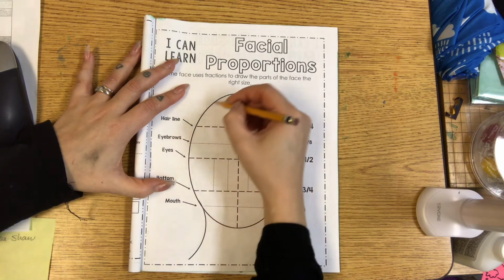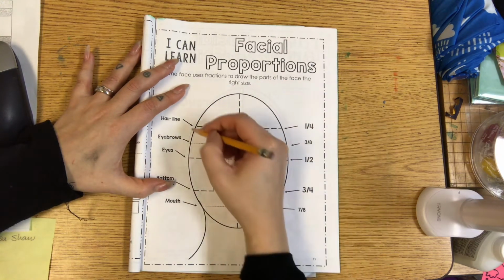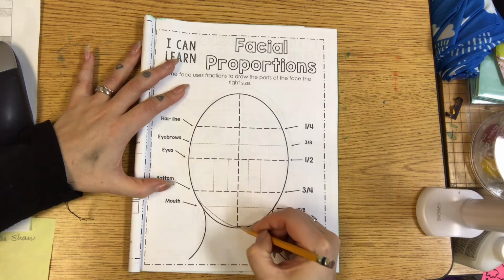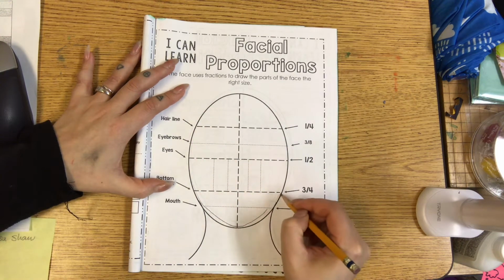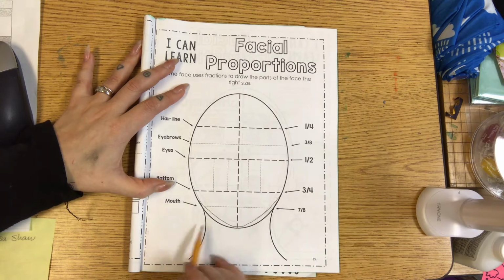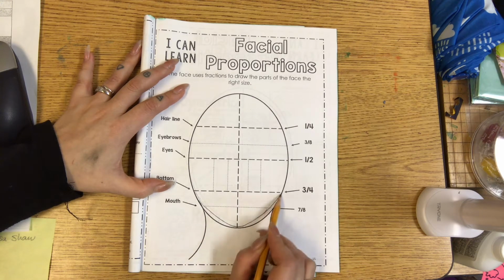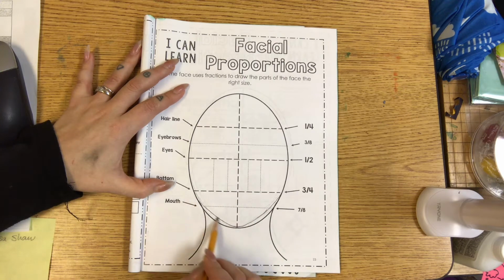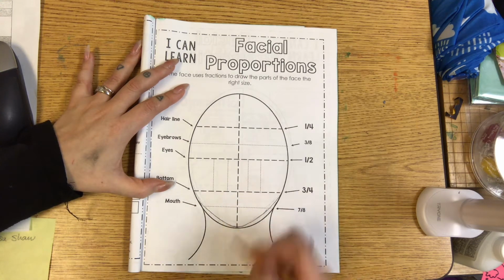That means the top is going to be a nice round shape, but the bottom, you're going to make it a little bit pointy, like an egg is. So we're going to kind of trim that oval down into a slight point. That's going to be your chin.